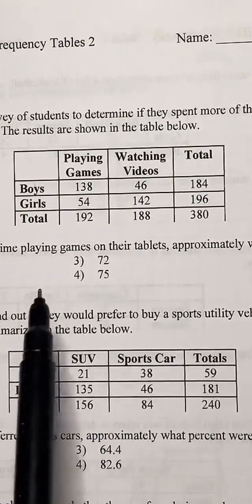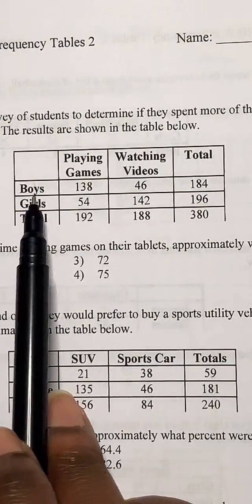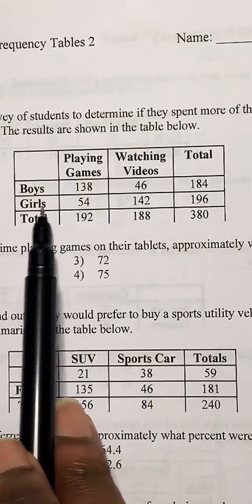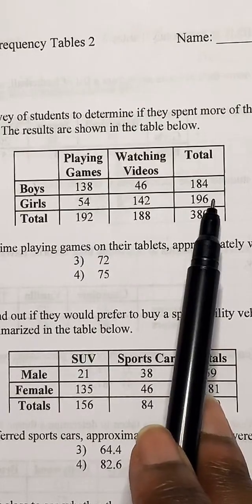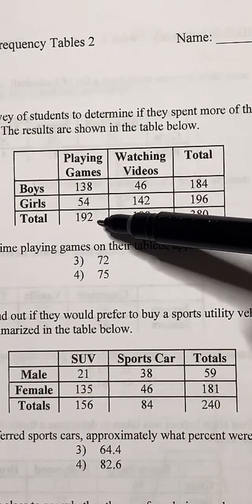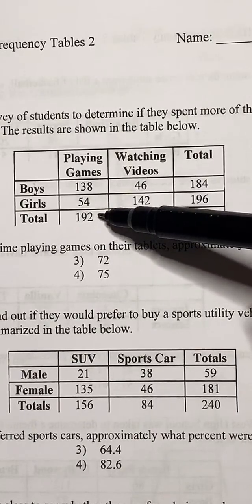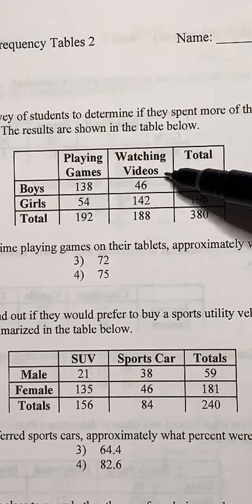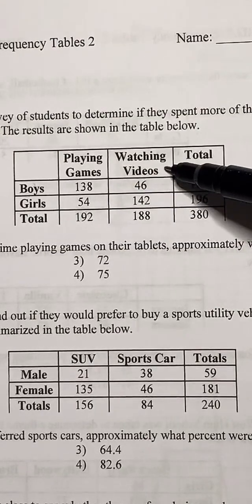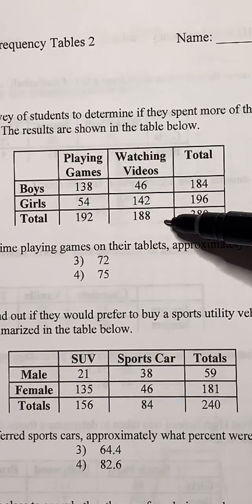We have the results with the boys and the results with the girls. We also have the ones that just play games on their tablets, which includes both boys and girls, and the ones that watch videos, which also includes both boys and girls.